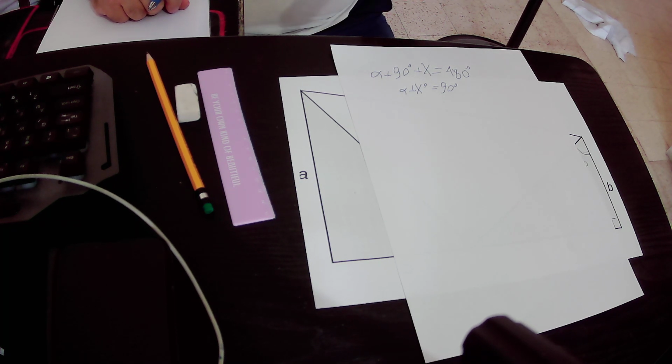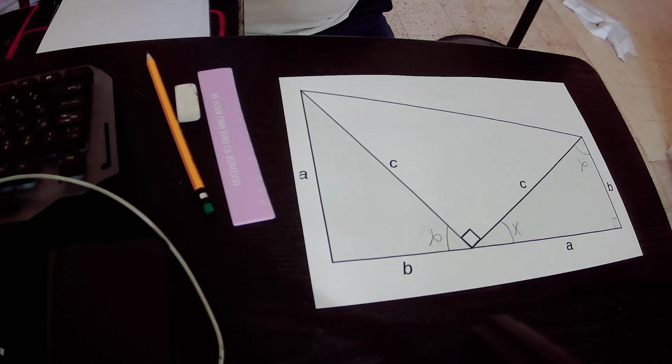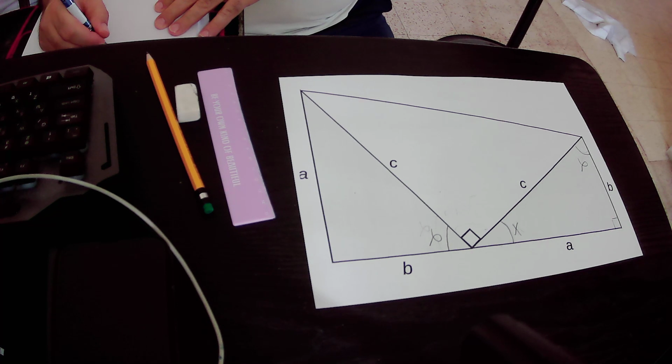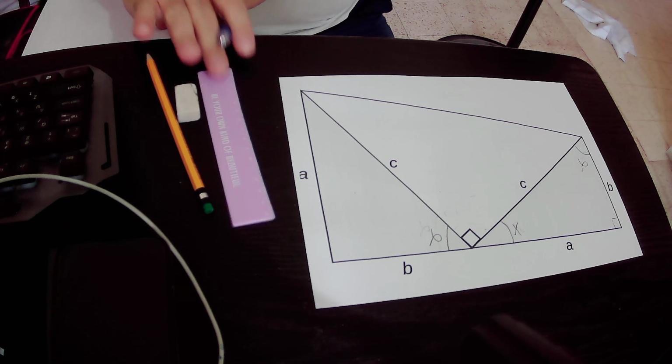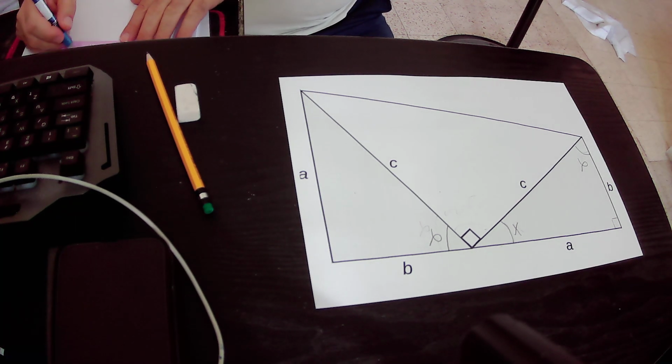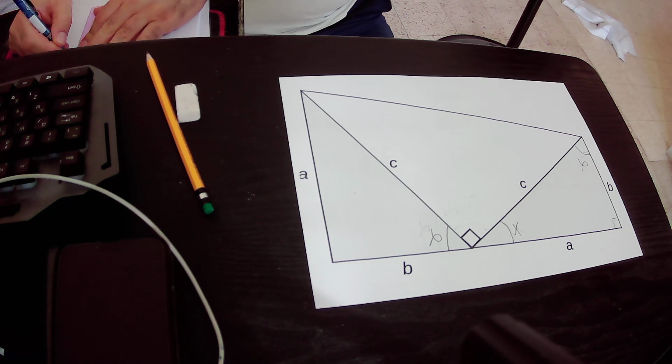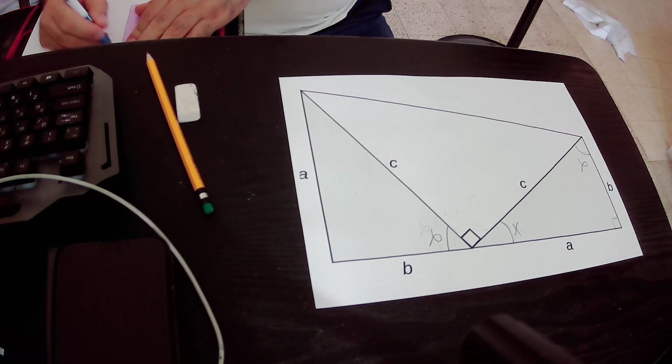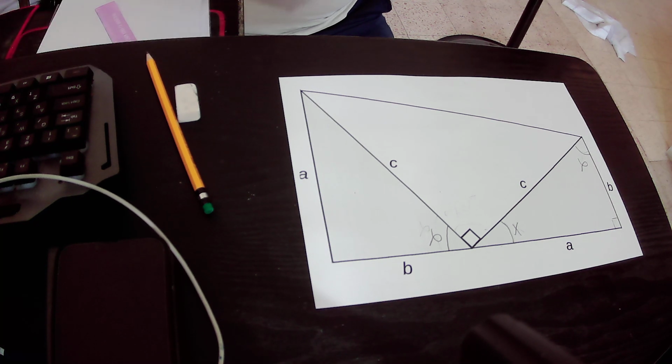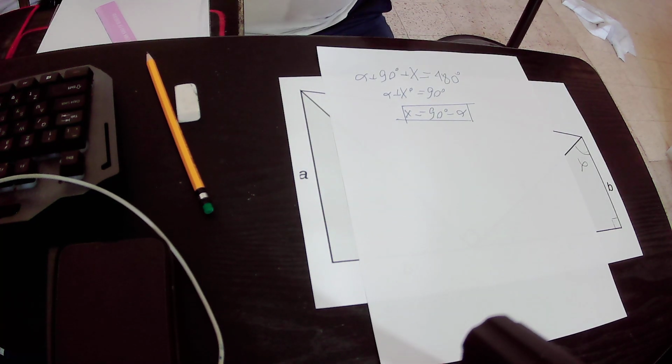We will subtract alpha from both sides of the equation, and we will get that x equals 90 degrees minus alpha. Okay, x equals 90 degrees minus alpha.